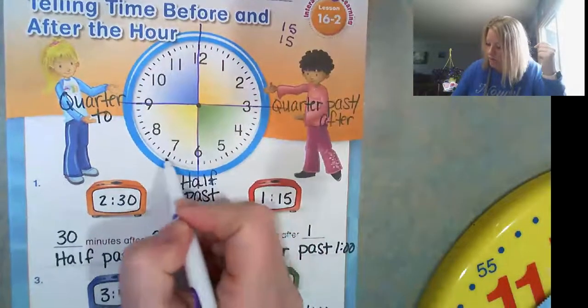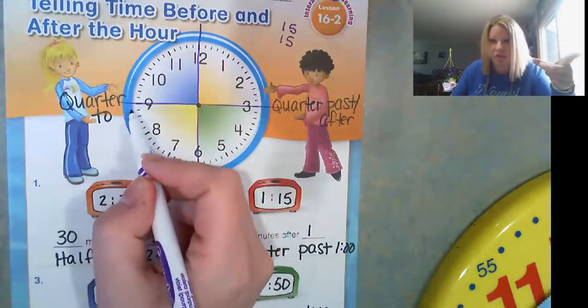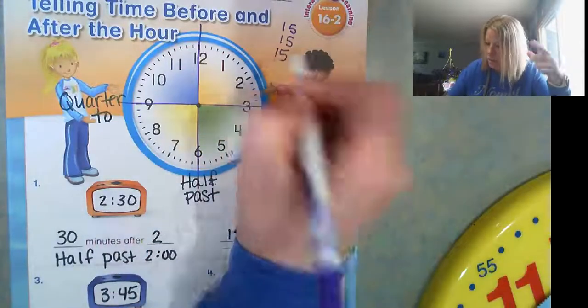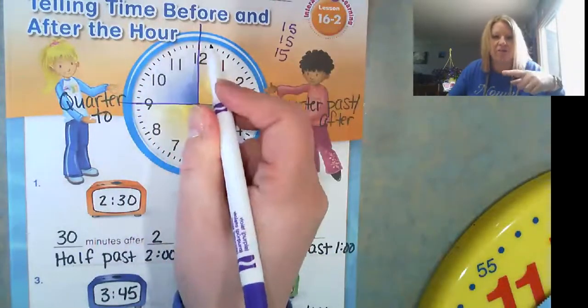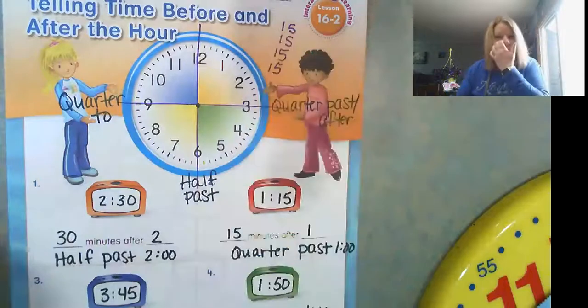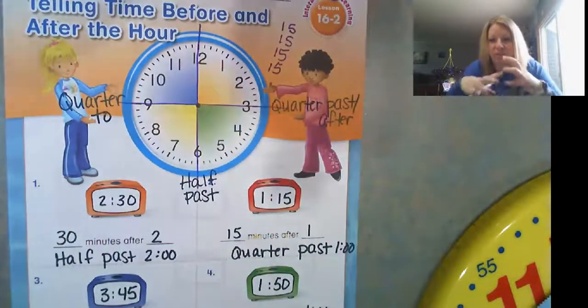Over here, 5, 10, 15. Another section of 15. And on this one, 5, 10, 15. Another section of 15. So we have 4 sections of 15.